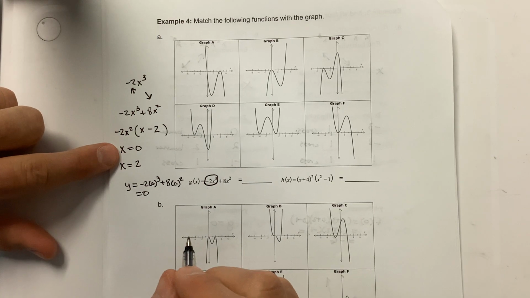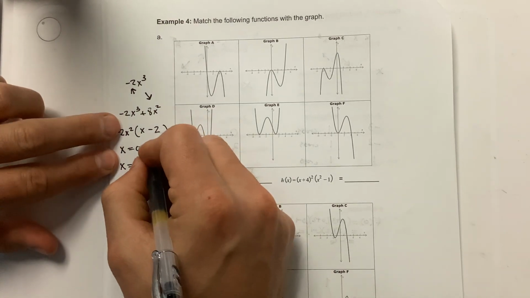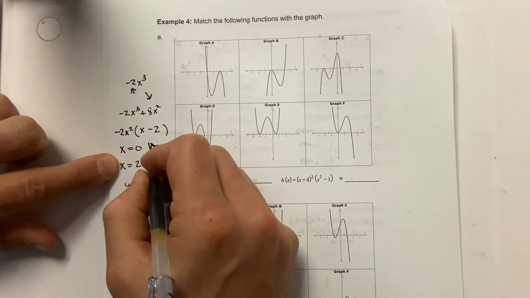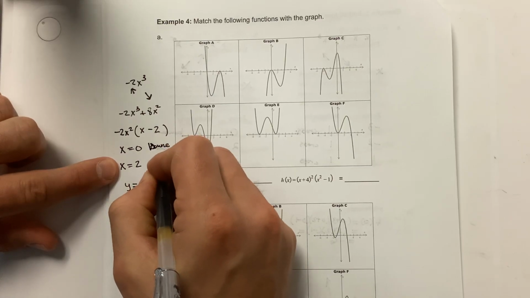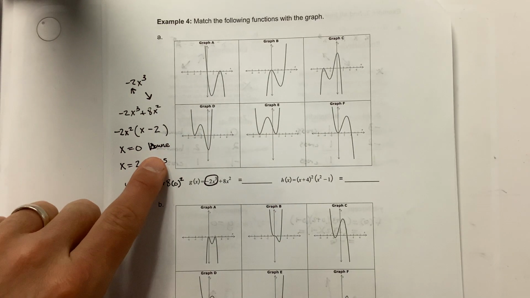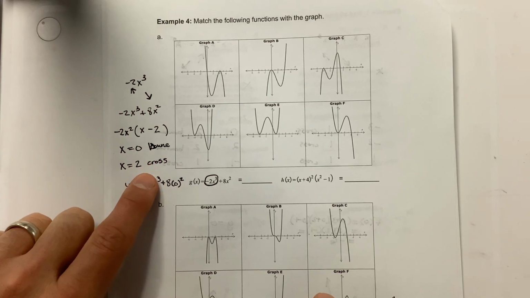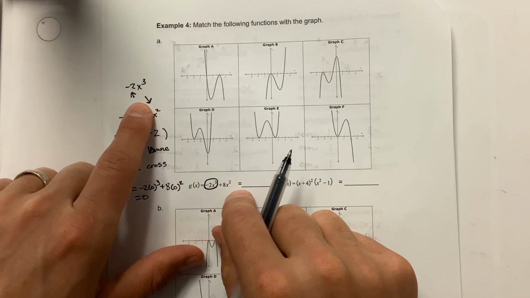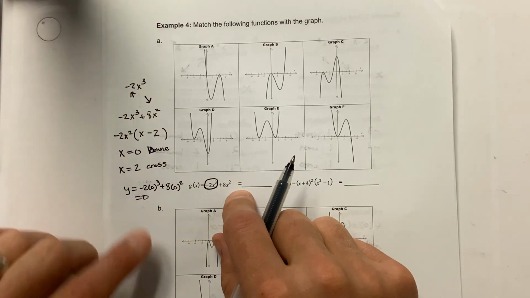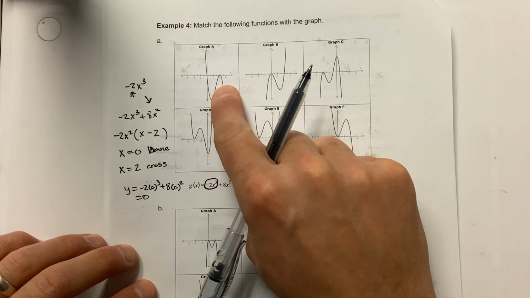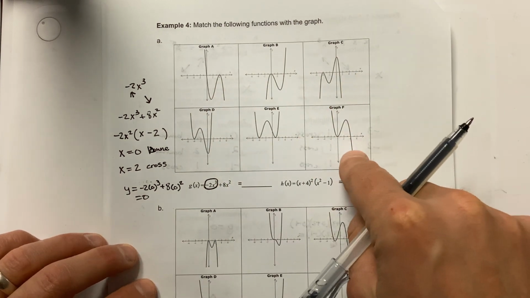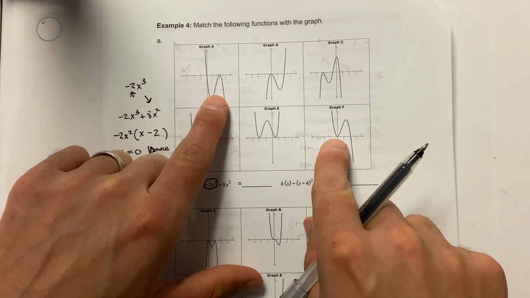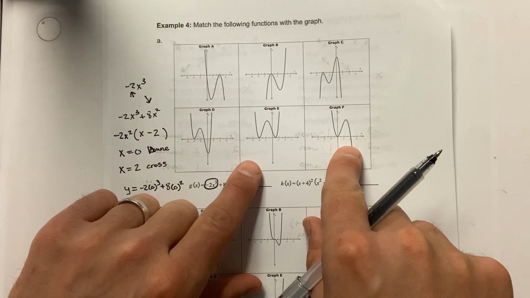For the 0 at 0, the multiplicity is 2, so it's going to bounce off the 0, and it's just going to cross the 2. So let's find which one of those bounces off the 0 and crosses the 2, goes through the 0, and has the end behavior that looks like this. So it could be A, or it could be F, because they have that end behavior. They both go through 0, and that goes through 4.